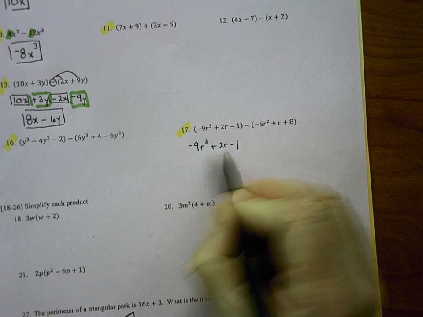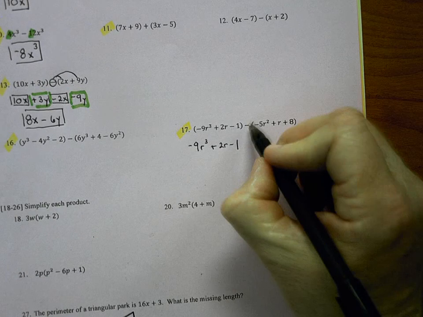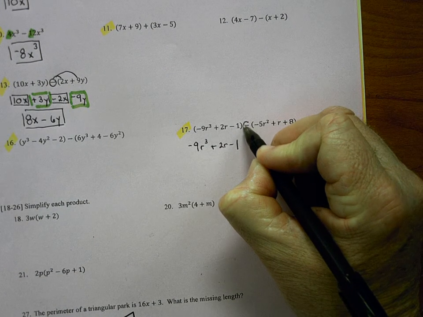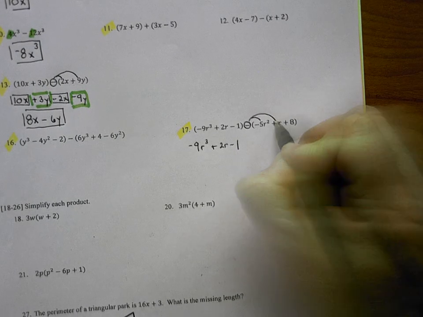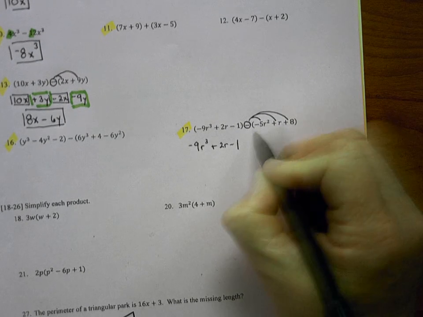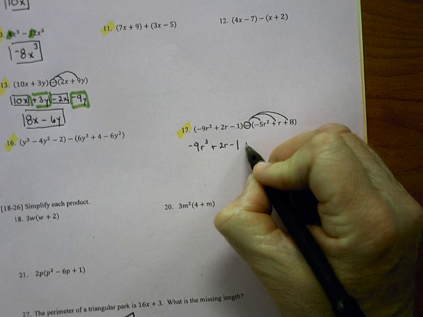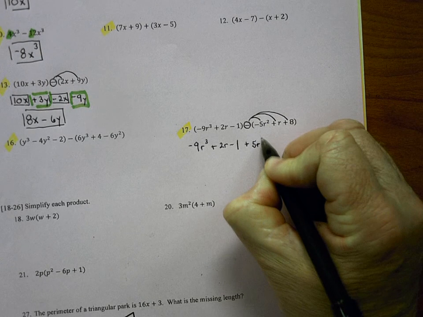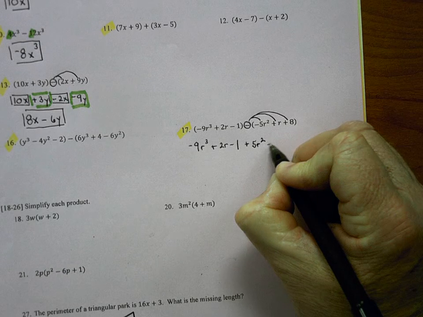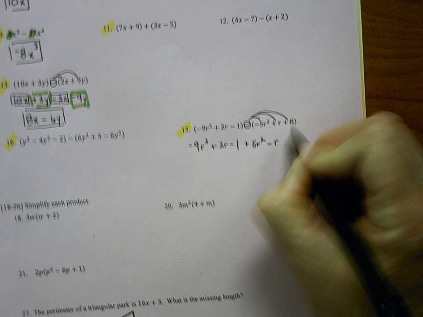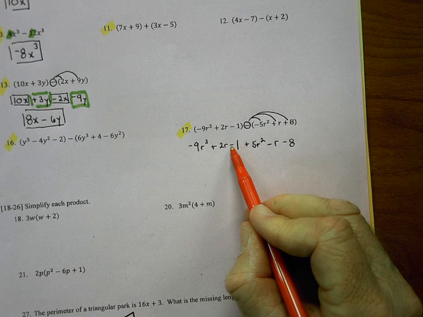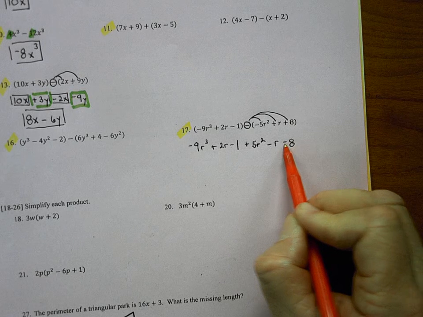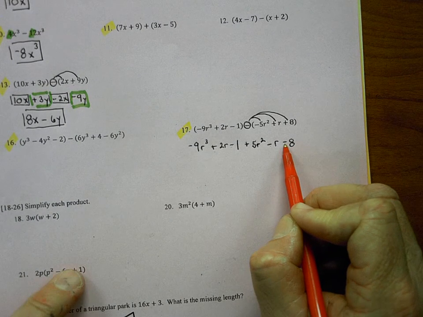Notice the first parentheses doesn't change at all, but the second parentheses, this minus symbol right here, when I distribute it, is going to make all the terms opposite. So the negative 5r squared is going to become positive 5r squared. The plus r is going to become minus r. The plus 8 is going to become minus 8. Okay, so now when I add or subtract, I can only add or subtract like terms.